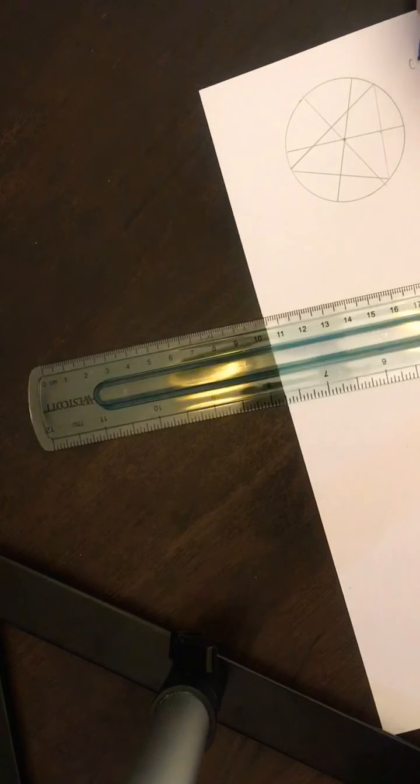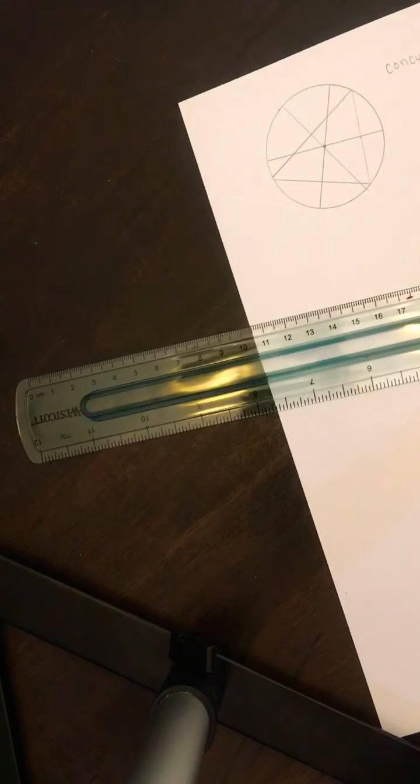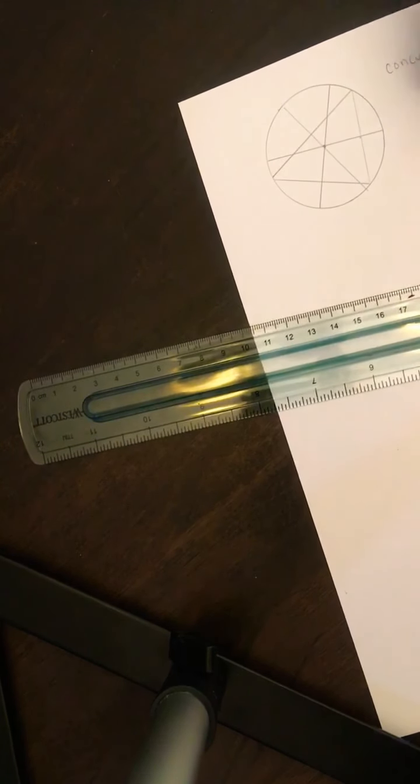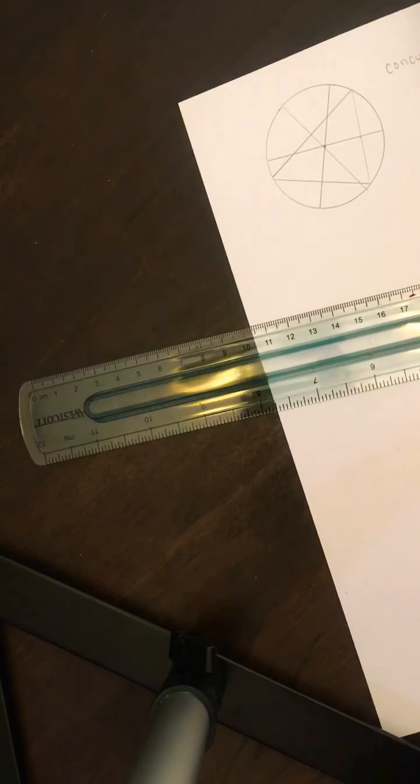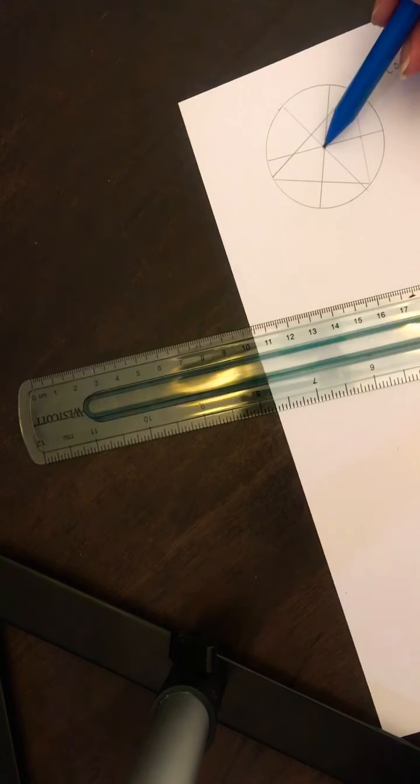So we say that they are concurrent. Remember way back we talked about lines being concurrent. They share a same point. So the perpendicular bisectors of the sides of a triangle are all concurrent. Okay, but that also means that that point they share is the center of the circle.